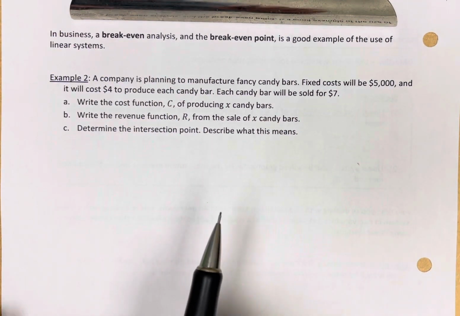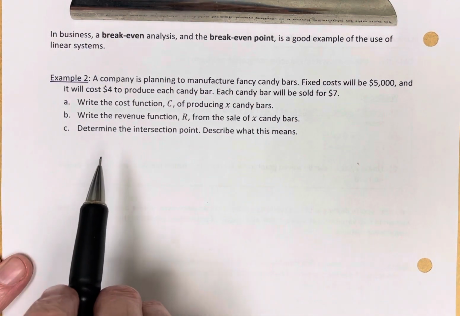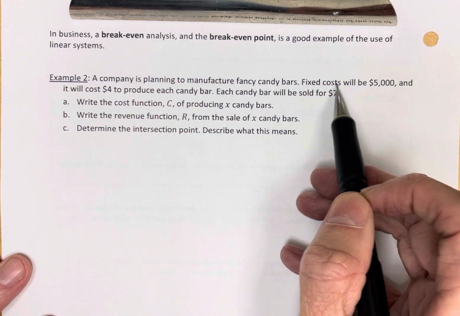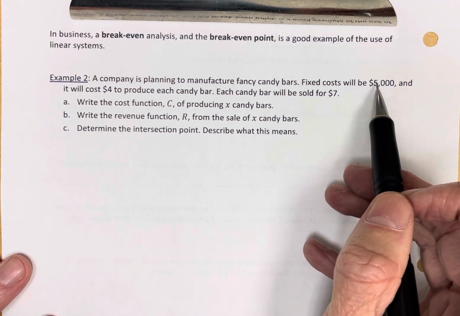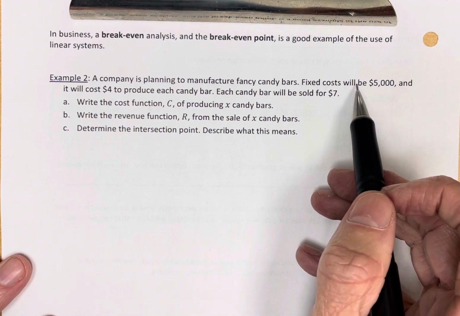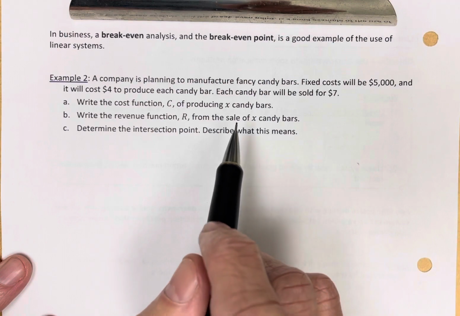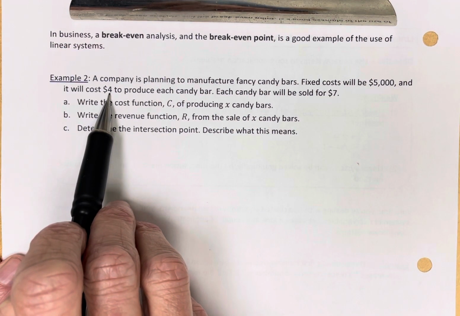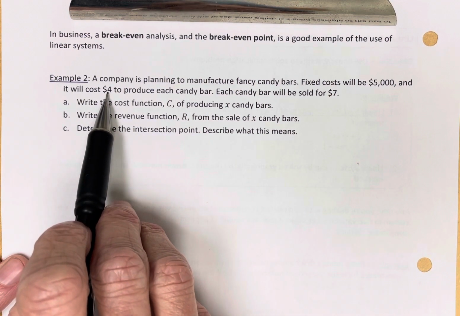Let's take a look. I kind of made this one up. We've got a company that wants to make some fancy candy bars. They've determined that their fixed costs are going to be $5,000. The machinery, how much they're going to pay their employees, the utilities, the lights, that type of thing. And it's going to cost $4 in variable cost to produce each candy bar. So this is things like the sugar and the chocolate.